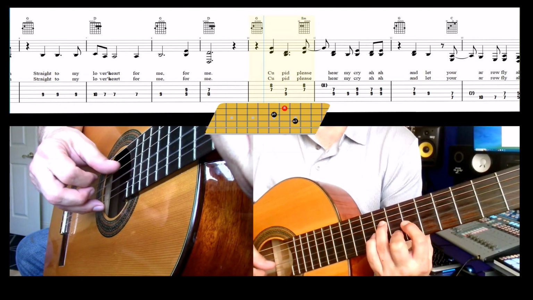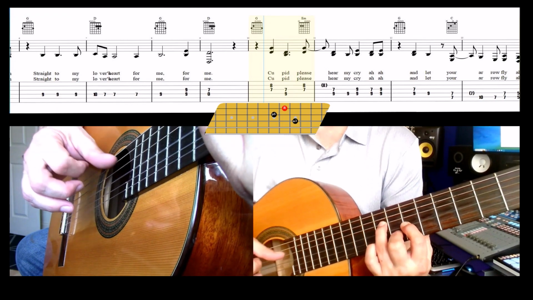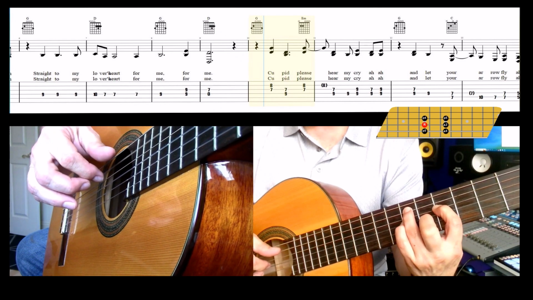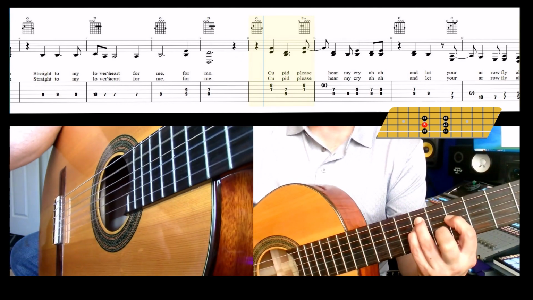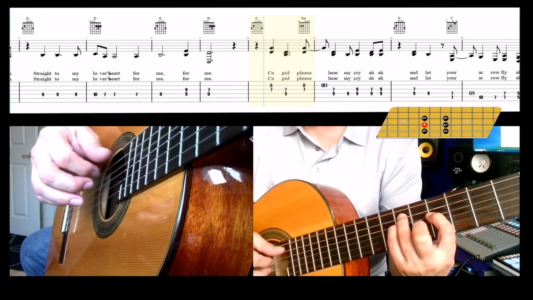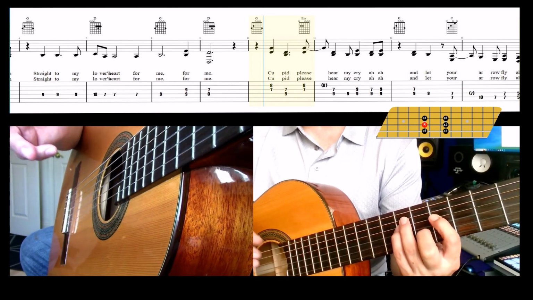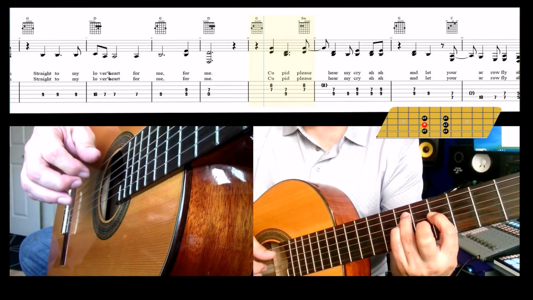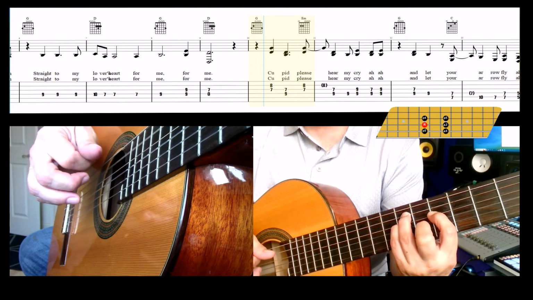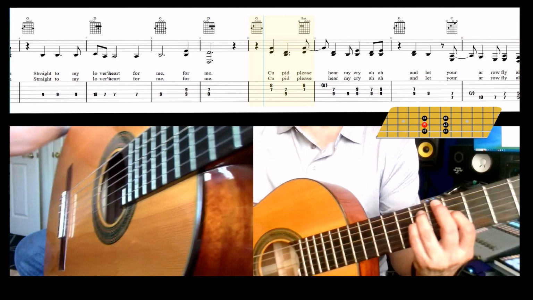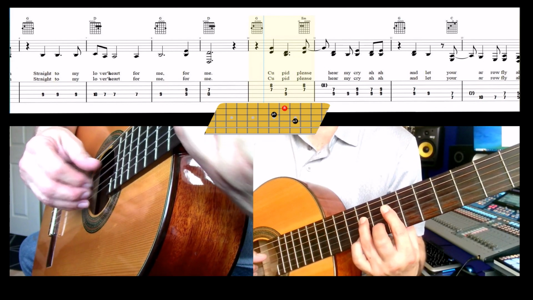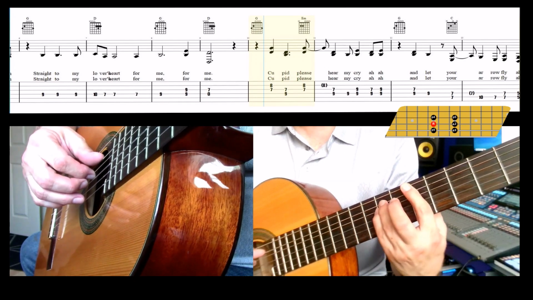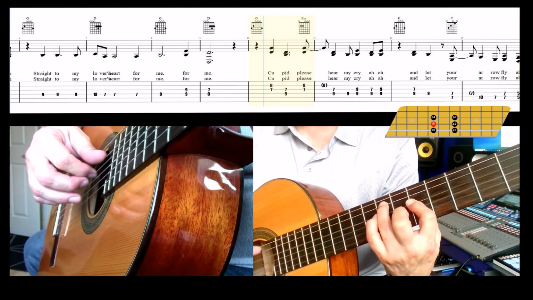Cupid, please hear my cry and let your arrow fly. Did you catch that? So we're just using the pinky back. It's the same process, but now we're using two notes, and it just sounds pretty. Your arrow fly. Now this is a little bit tricky, a little bit fun. Cupid, please hear my cry and let your arrow fly.